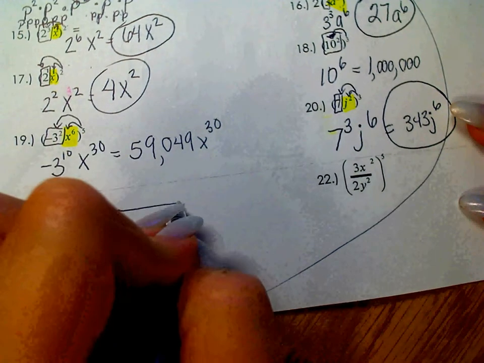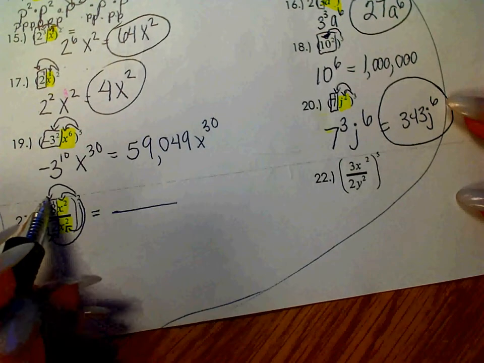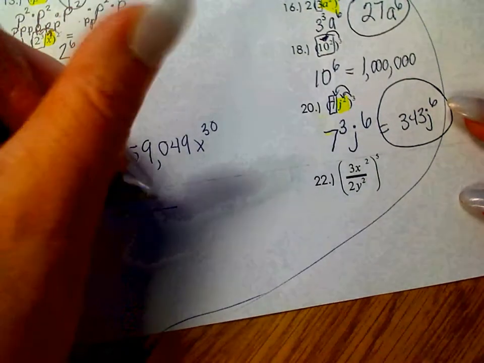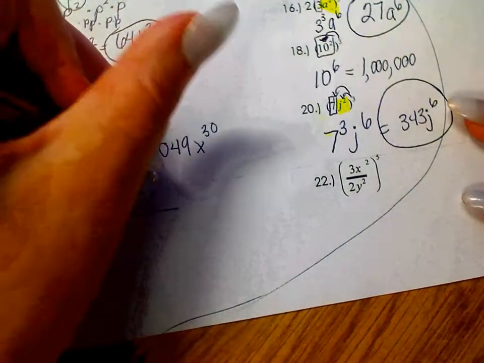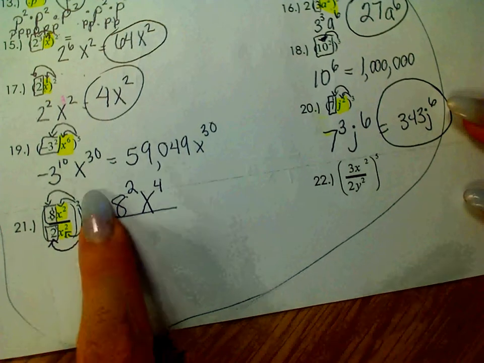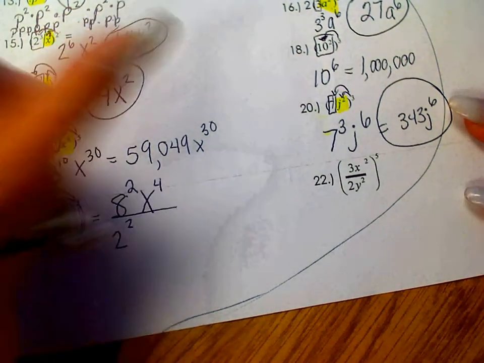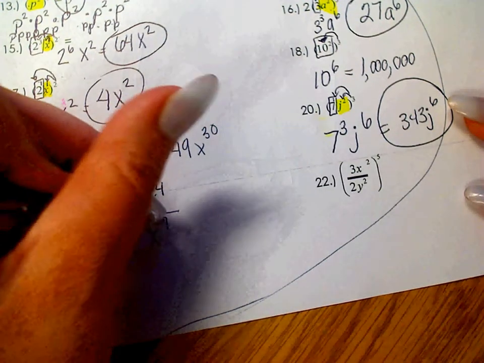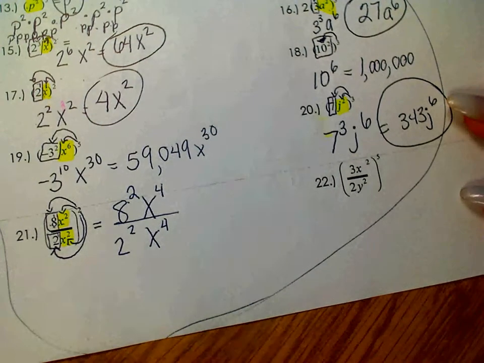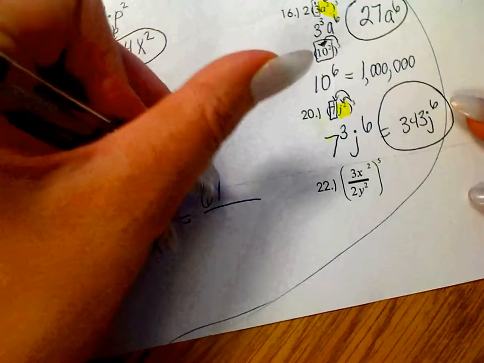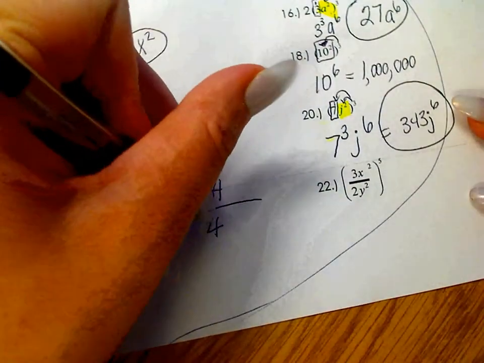Let's start with the top. 8 to the 1st power raised to the 2nd power is 8 to the 2nd power. X to the 2nd power raised to the 2nd power is x to the 4th power. 2 to the 1st power raised to the 2nd power is 2 to the 2nd power. And then same thing here, x to the 2nd raised to the 2nd is x to the 4th. Let's simplify this more. 8 to the 2nd power is 64. 2 to the 2nd power is 4.